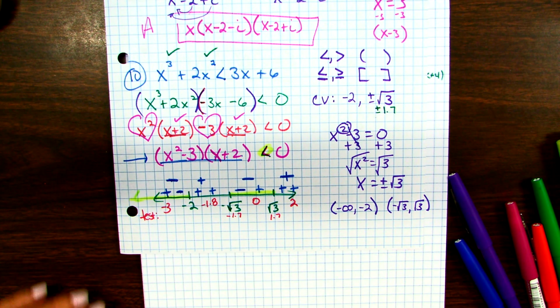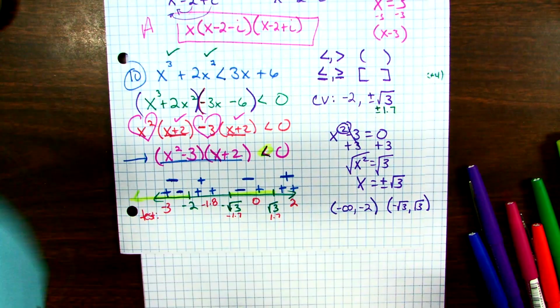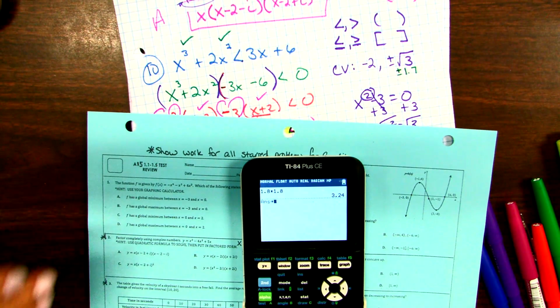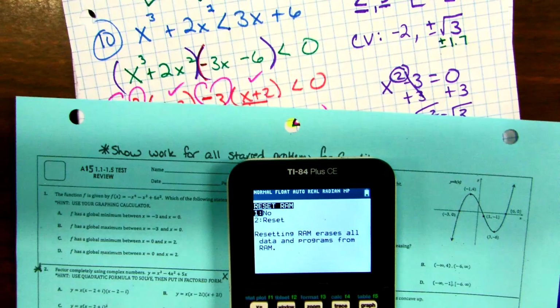Okay, I'm going to go over number 1, which is all those calculator ins and outs. Listen, I'm going over the calculator stuff. Clear your RAM, right there. So clear your RAM, guys. Make sure you do that.